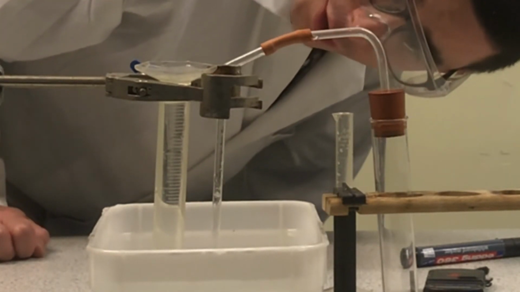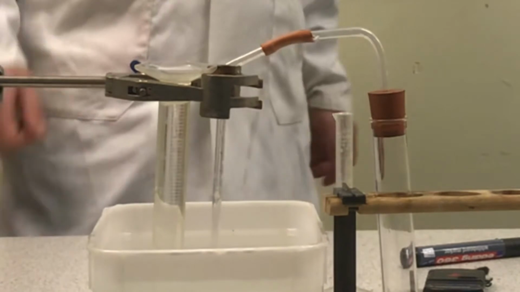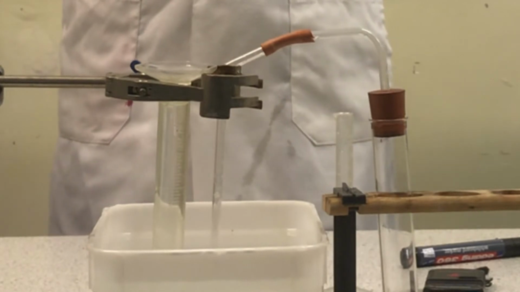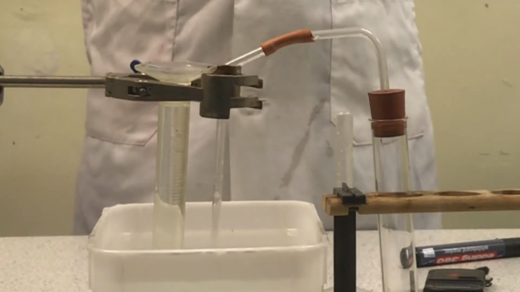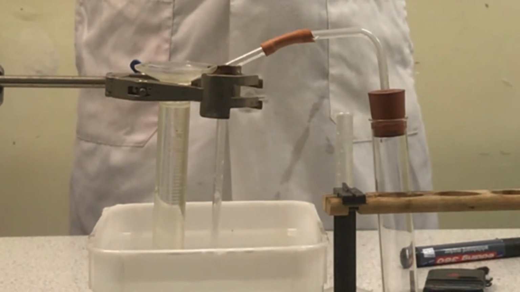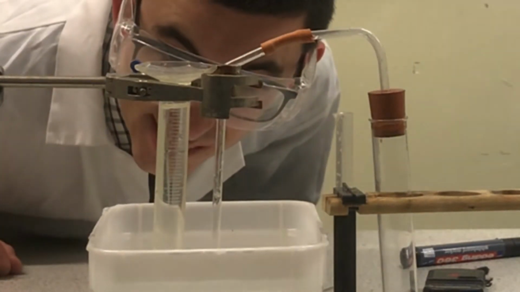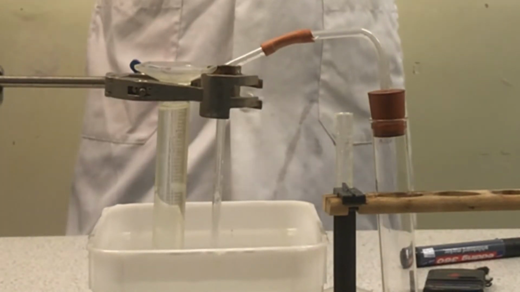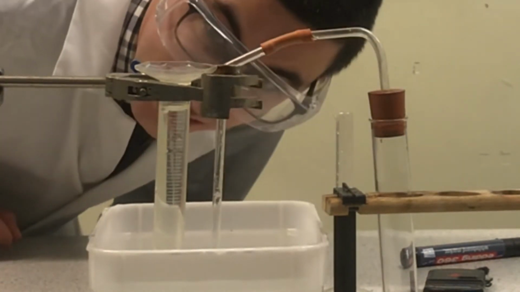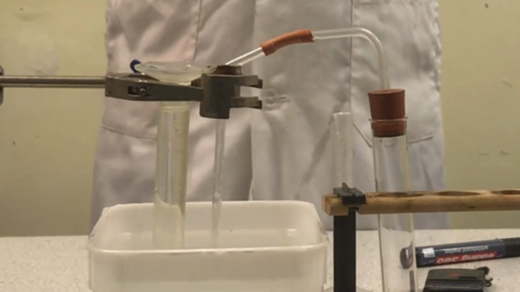We're now approaching 30 seconds, and we've collected about 0.4 centimeter cubes of gas. So we can see that the copper is acting as a catalyst. It's speeding up the reaction, but it's not getting used up in the reaction itself. So the copper can be used over and over again as a catalyst. We're almost at 10 centimeter cubed of gas now. Should only take about another 10 to 15 seconds.